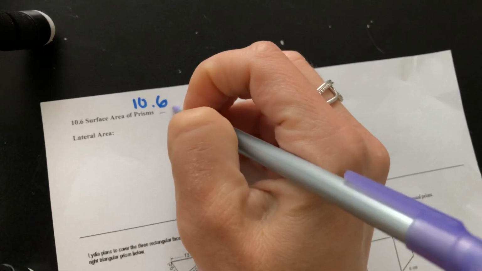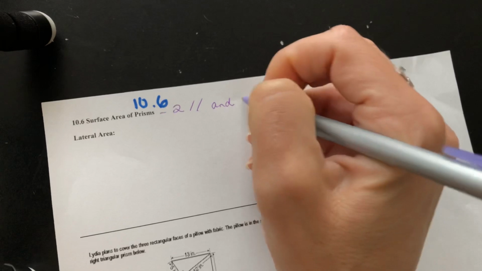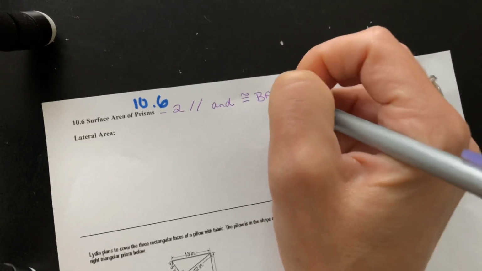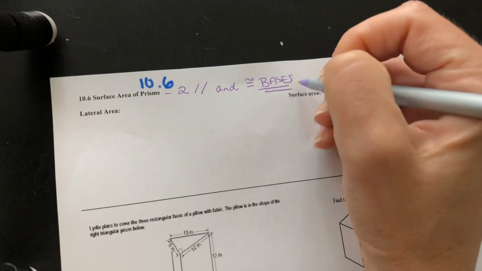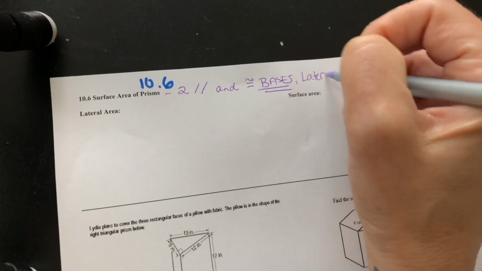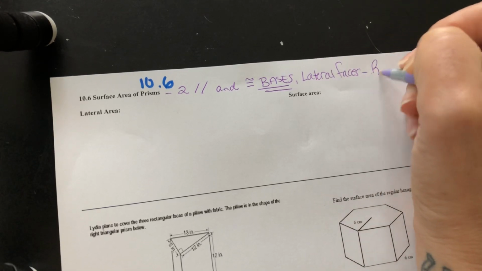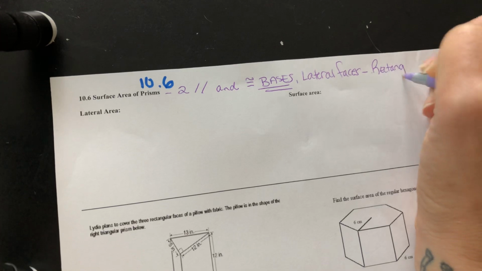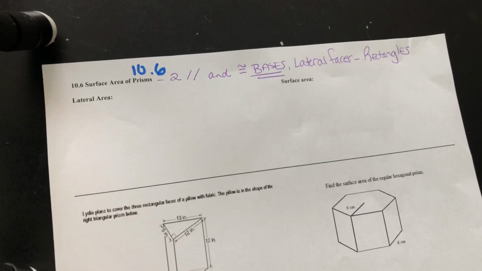All right, let's just recall what distinguishes a prism. You have two parallel and congruent bases. You remember the bases are what define what type of prism it is. And we all know that our lateral faces are rectangles. So you definitely want to see these problems. It'll be a good idea of how to do them.